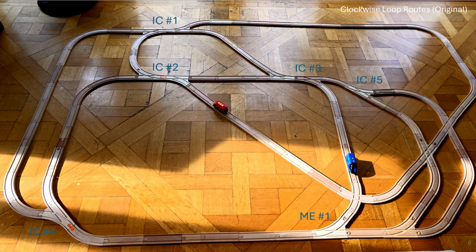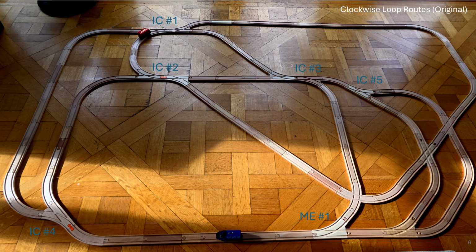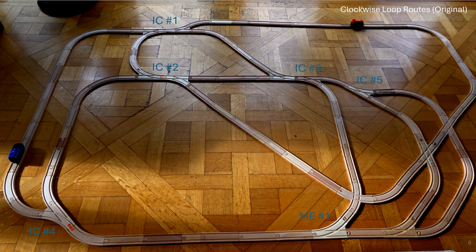The path of the red engine in the clockwise travel direction is identical to the path in the counterclockwise travel direction. The red engine is on a symmetric reversible loop route, and the engine direction can be reversed anywhere along the route. However, the blue engine's route is not symmetric, and reversing the direction of travel initiates a different loop route. The blue engine travel can be reversed in the track section between intersections IC4 and ME1, where the clockwise and counterclockwise paths overlap.